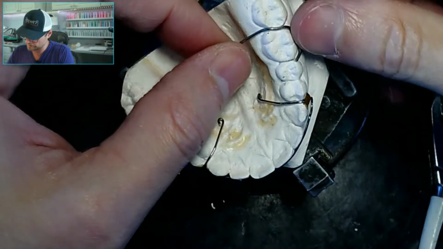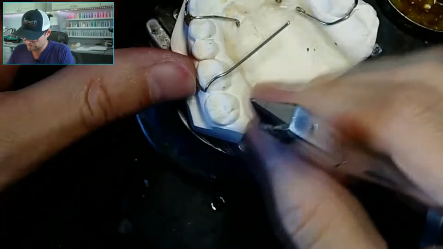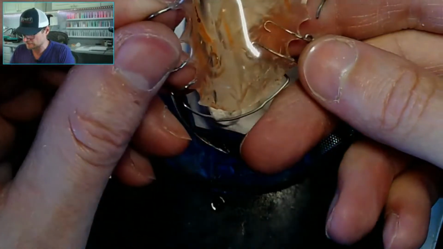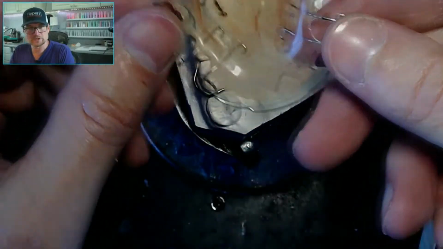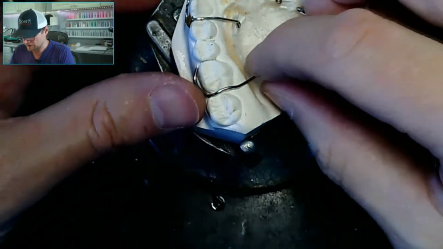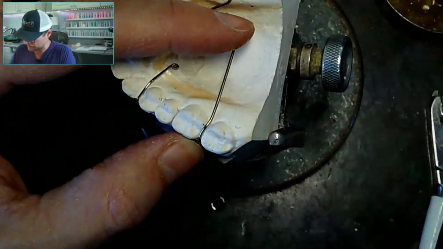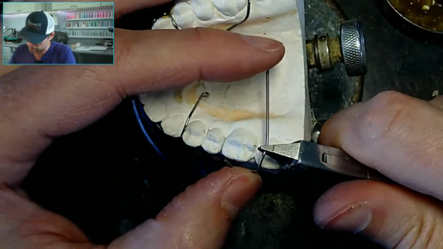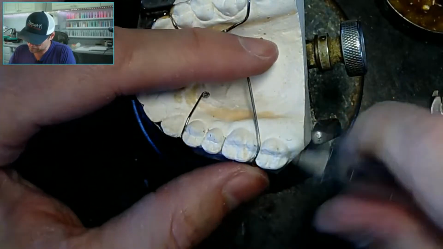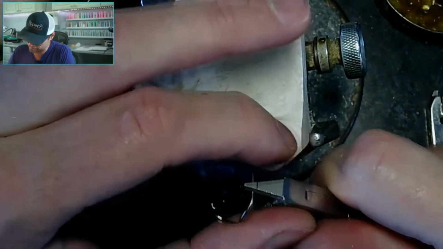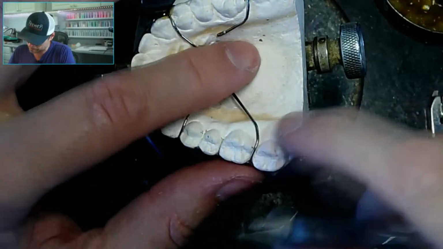Bend it forward. You can go straight down. I think on this one I did kind of straight down. This one I'm going to do kind of how I bend them now, which is they're lenient on the tang part, the part that goes into the acrylic. You can do whatever design you want, as long as it's 0.5 millimeter. As long as it's retentive, it stays in the acrylic. And it's 0.5 millimeter off.